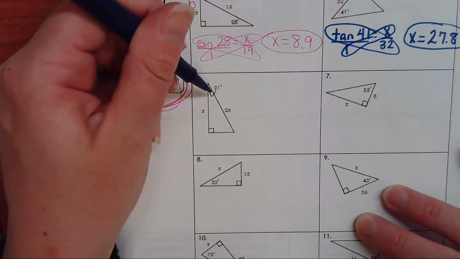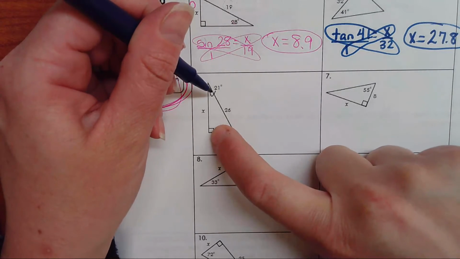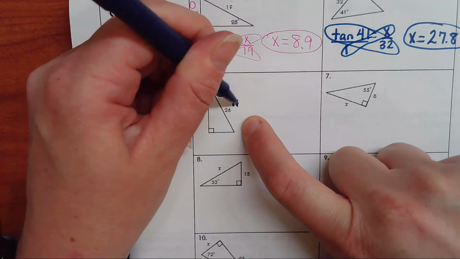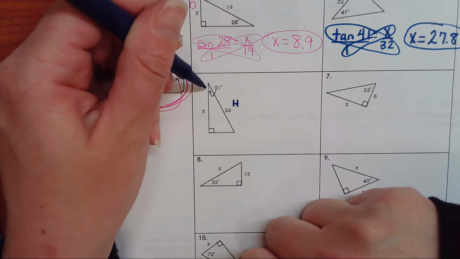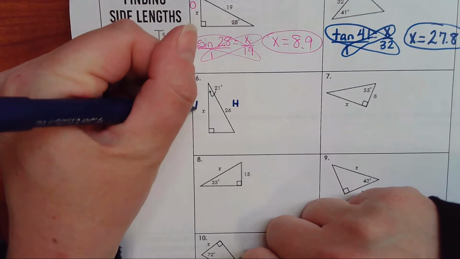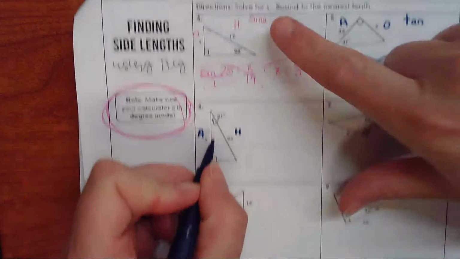So again, for number 6, same setup here. Put my pencil on the angle. Across from the 90 degrees, this is the hypotenuse. This side right here, in accordance to the angle, it's the adjacent leg because it's attached to it. A stands for adjacent, which also means attached. A for attached. So A and H means that I'm using cosine.